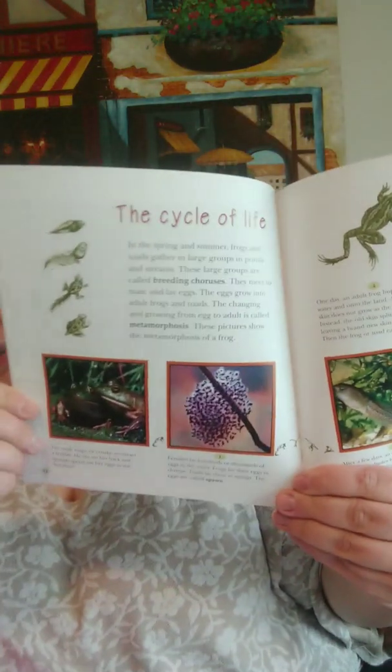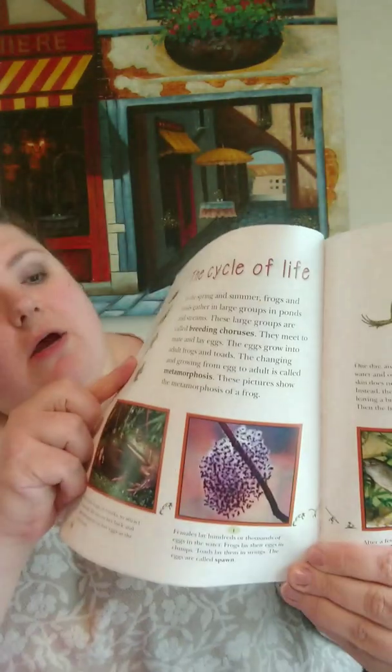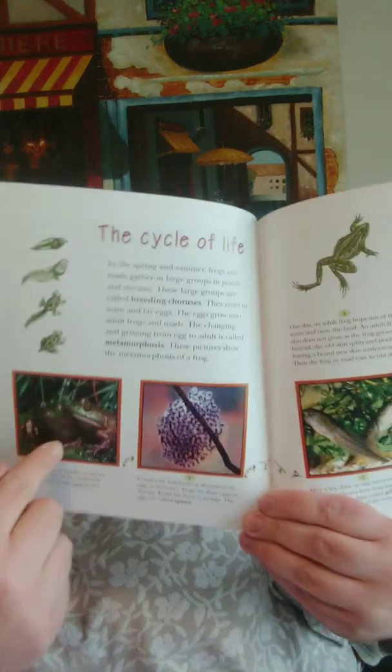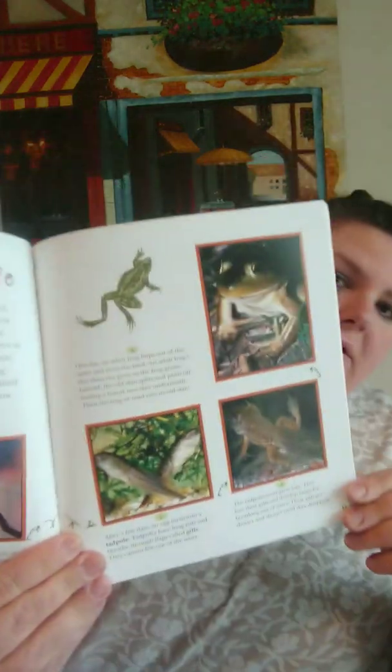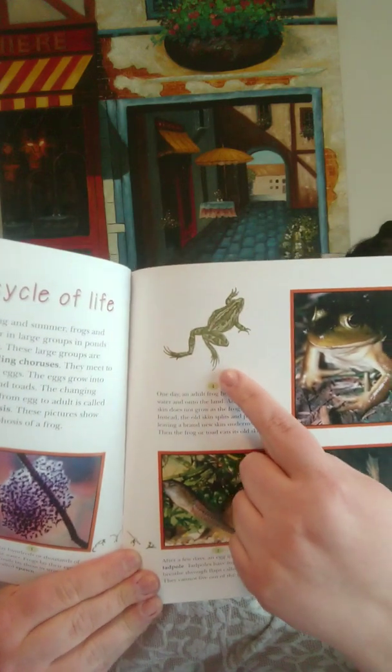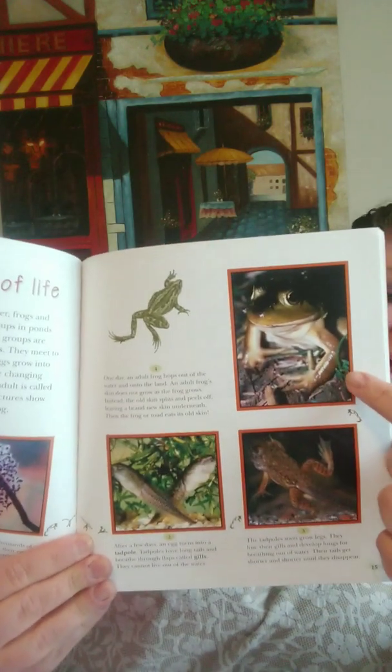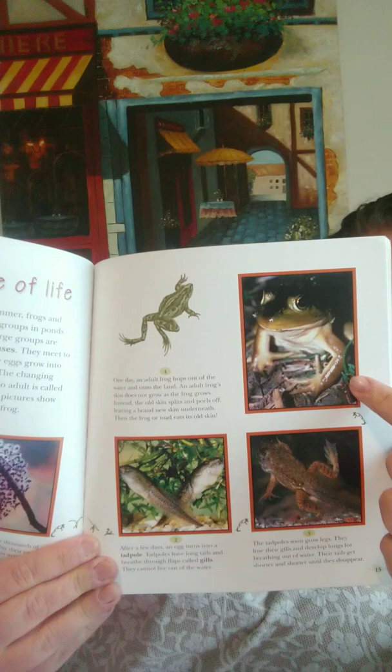An adult frog's skin does not grow as the frog grows. Instead, the old skin splits and peels off, leaving a brand new skin underneath. Then the frog or toad eats its old skin. So we can notice that this author used some drawing type pictures as well as real pictures. We had a drawing of a real frog hopping out, and then we have a real picture here.